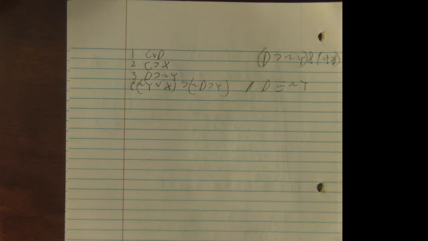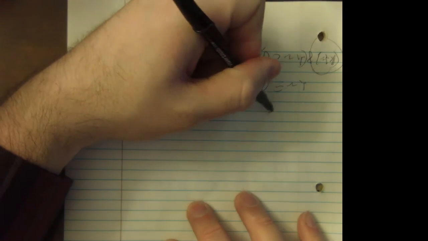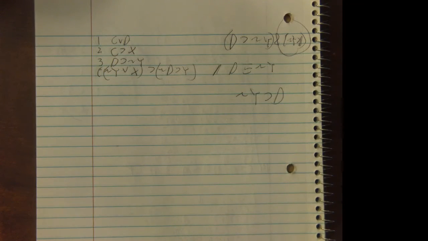I know that I'm trying to get this thing you can't read, which was not Y horseshoe D. I need to get this in order to get to my conclusion. So, even though it's not the conclusion, I need to build a conditional.